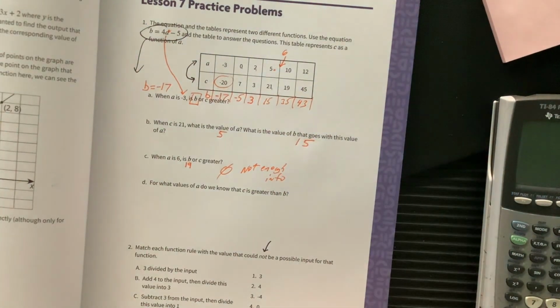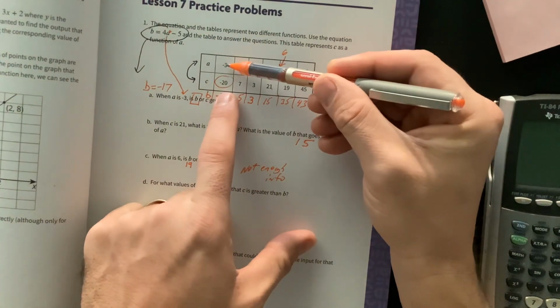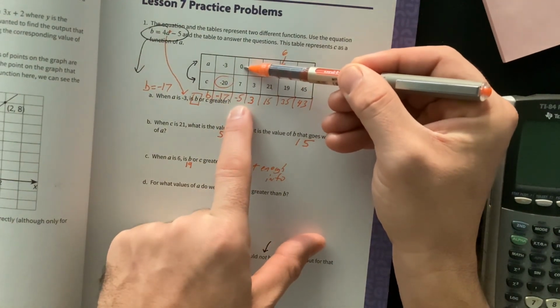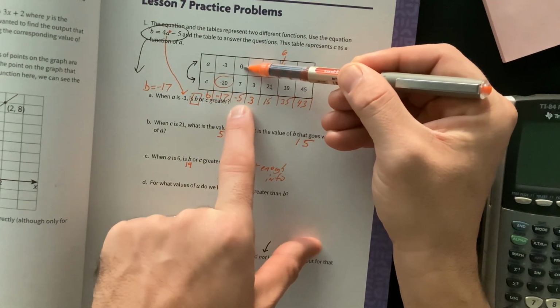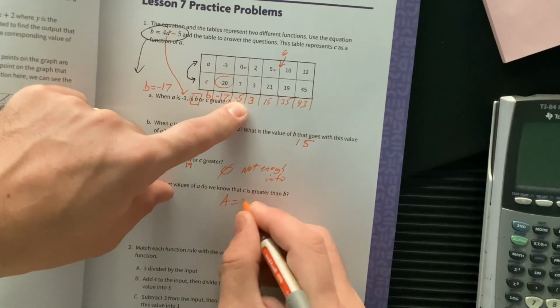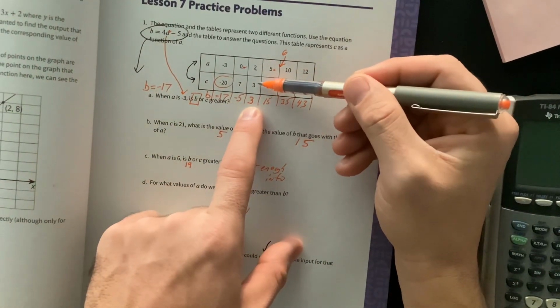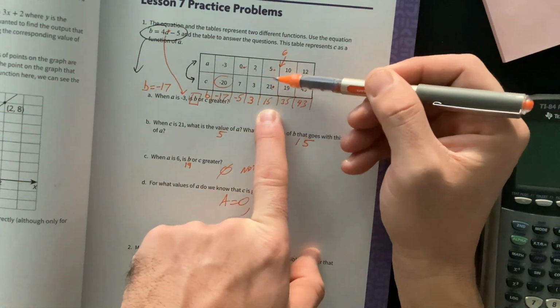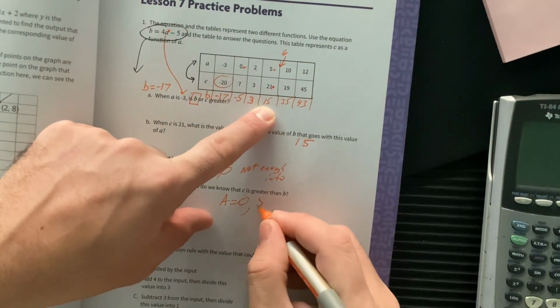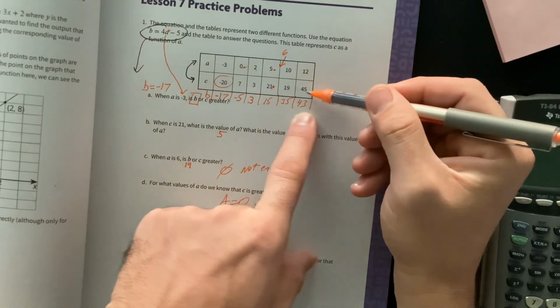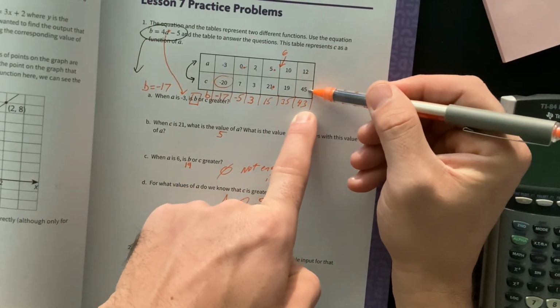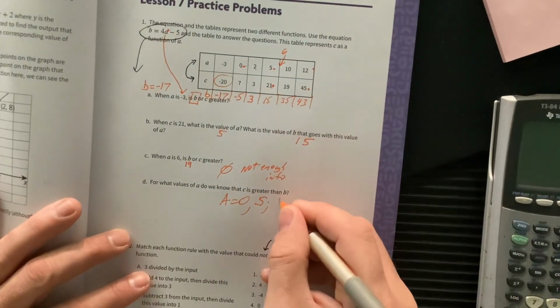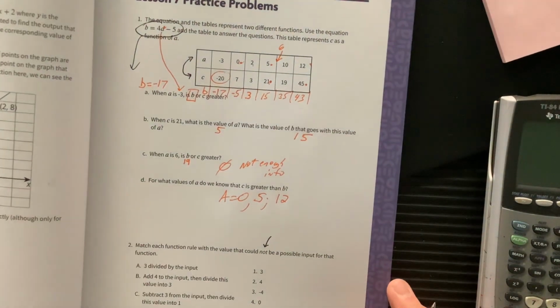All right. So when do we know that C is bigger than B? Right here, when A is 0. Here they're the same. Here C is bigger again, when A is 5. And here C is bigger again, when A is 12. So 3 times that happens.